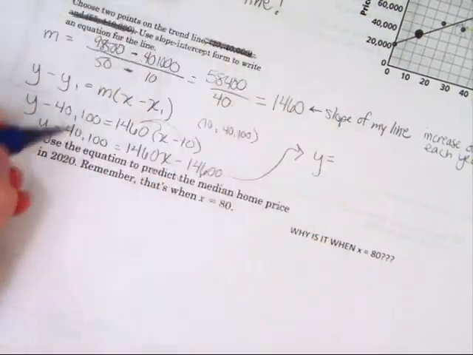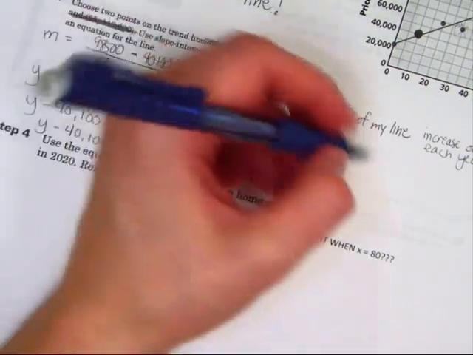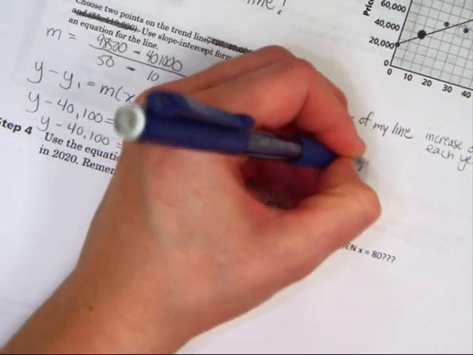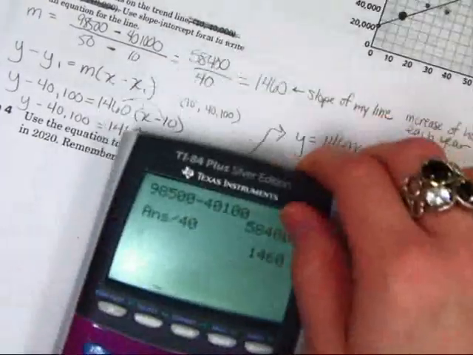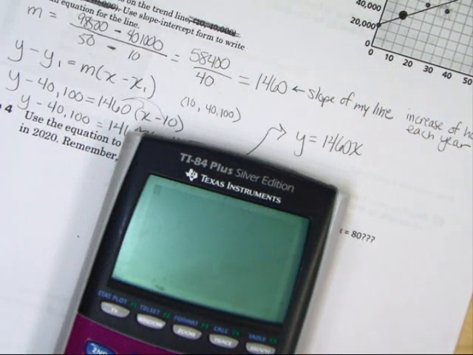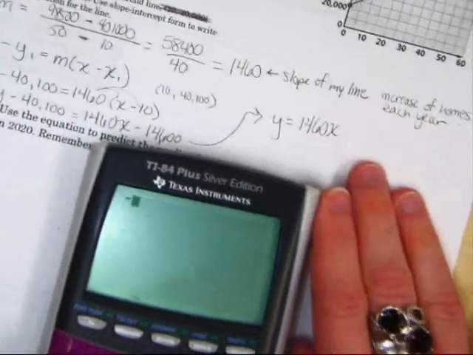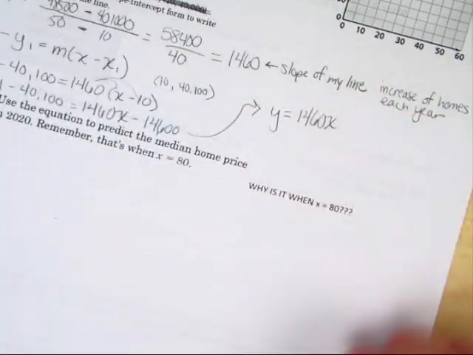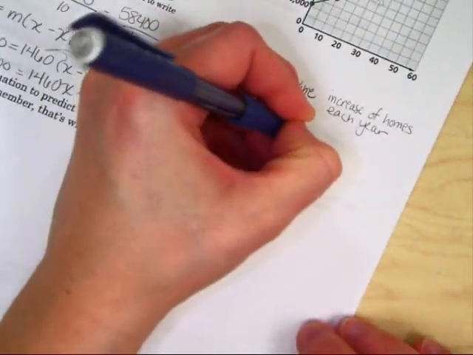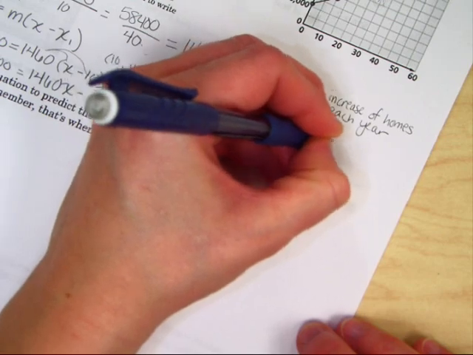Y equals, I'm going to add 40,100. 1460x, okay, and I had a negative 14,600, and I'm going to add 40,100. I'm going to get 25,500. So plus 25,500.